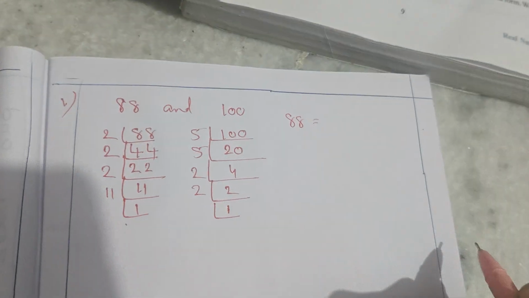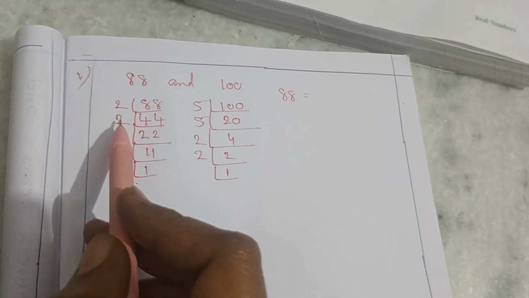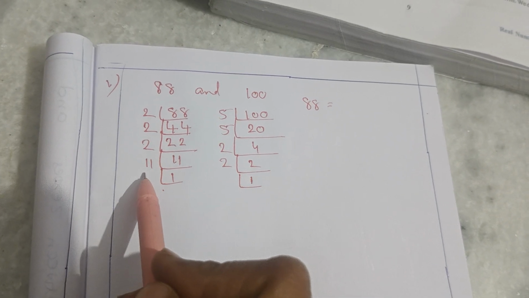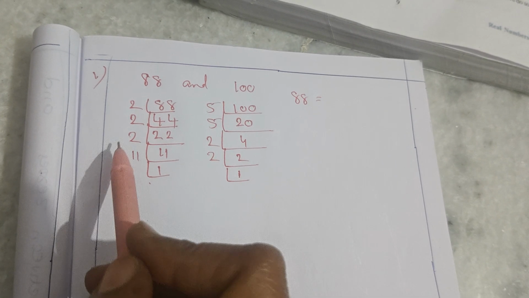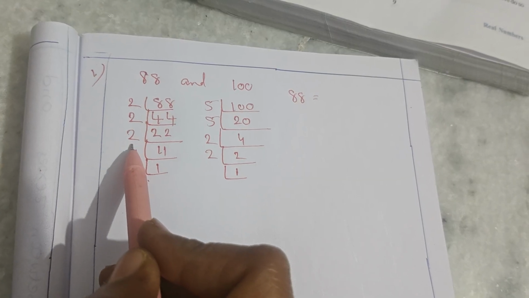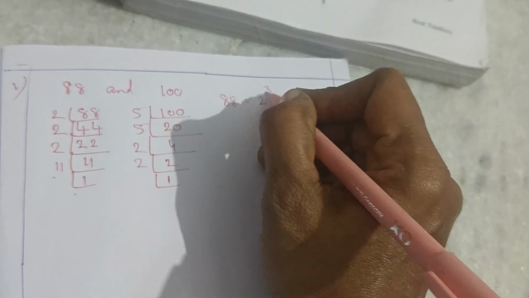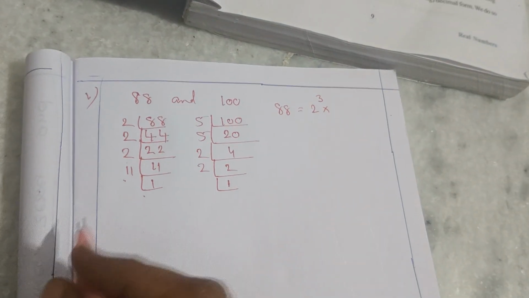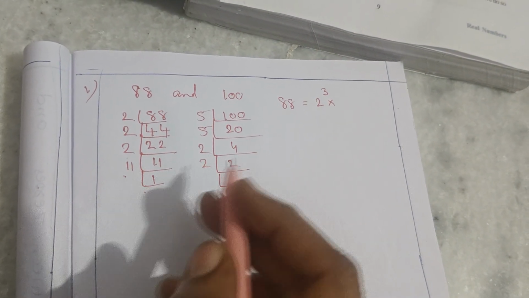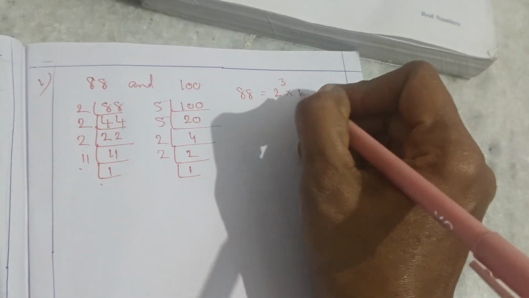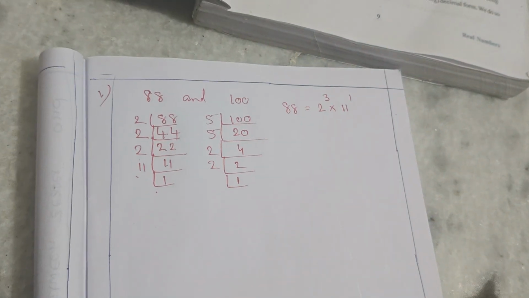So how can we write 88? 2 into 2 into 2 into 11. Is it right? How many 2's are there here? Three 2's. So we can write this as 2 cube, in exponential form. Next, 11. How many 11's are there? Only 1. So 11 power 1.